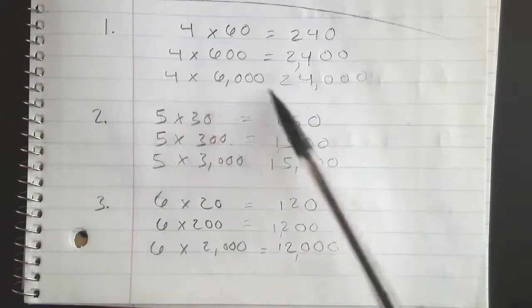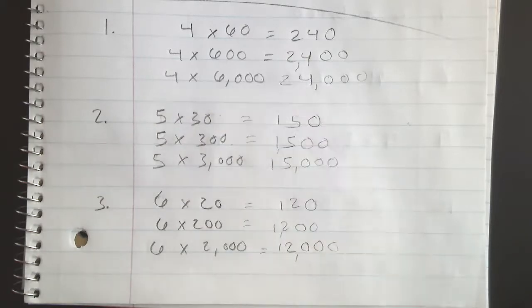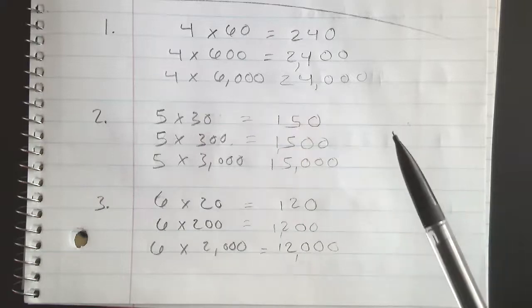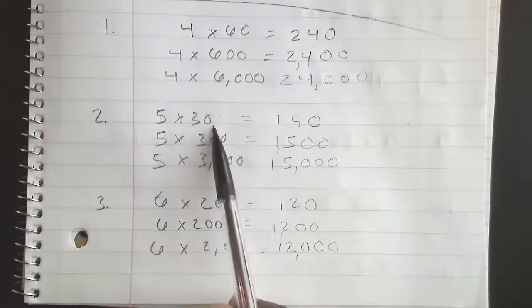All right, 4 times 6,000. We know 4 times 6, of course, is 24. You have 3 zeros, so you should have 3 zeros in your answer. And then make sure to add your comma after the 24 to make it 24,000. All right, number 2, we have 5 times 30, okay?